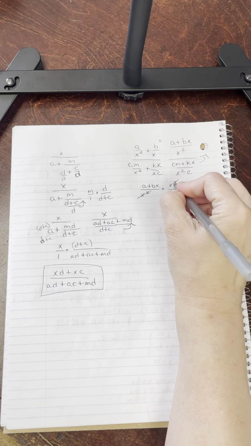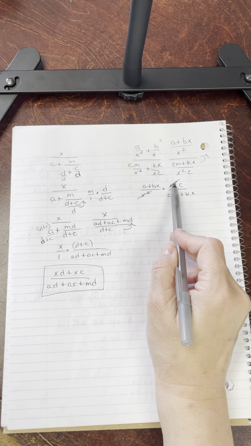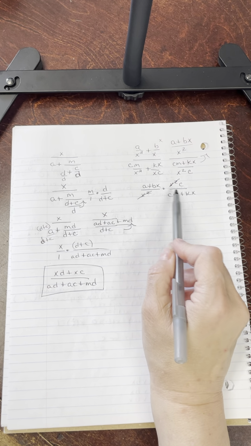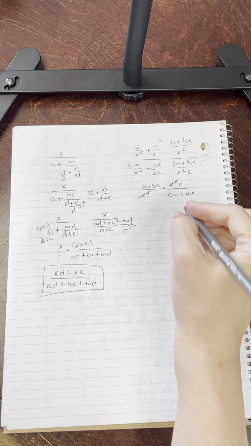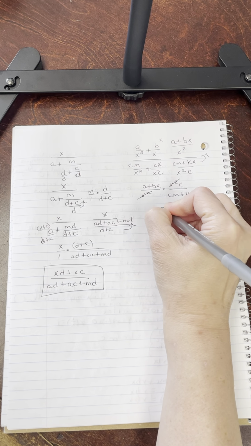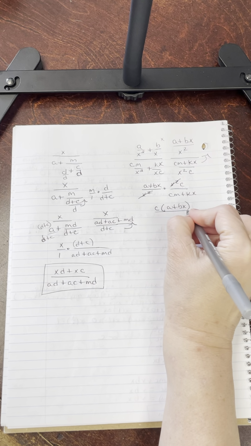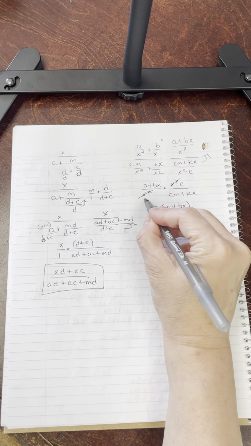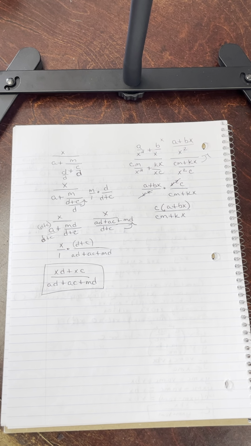Now, I see an X squared and an X squared, one in the top, one in the bottom. I can cancel these because they're not attached with a plus or a minus. These can't be separated. They're units. They're stuck together. So this C, this time I'm not going to distribute it. I'm just going to write C multiplying with A plus BX over top of, and there's nothing left to change in this one, so CM plus KX.